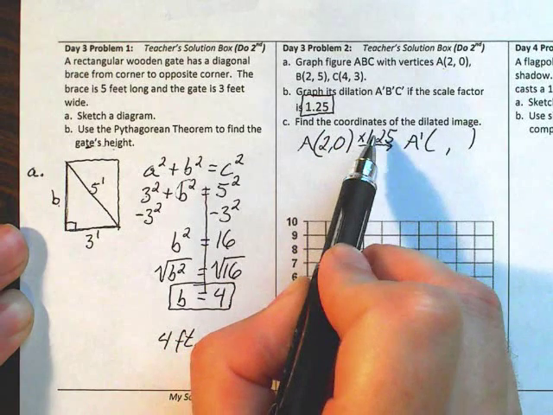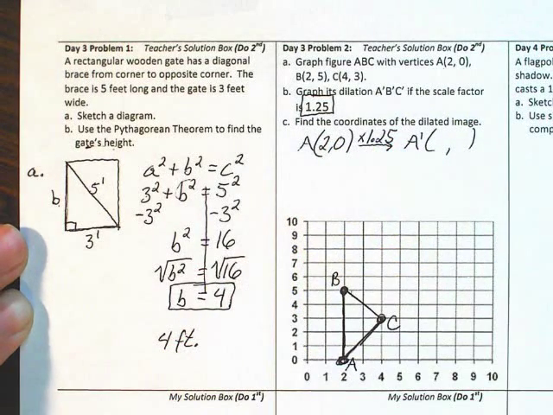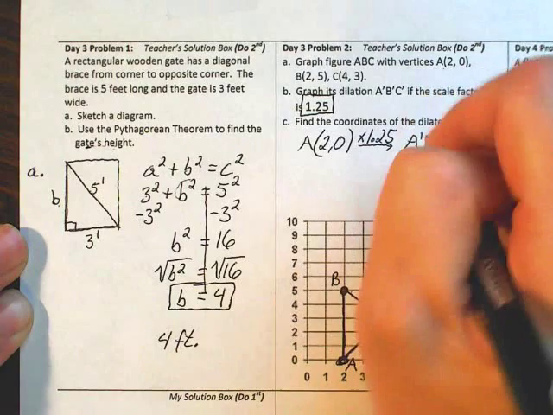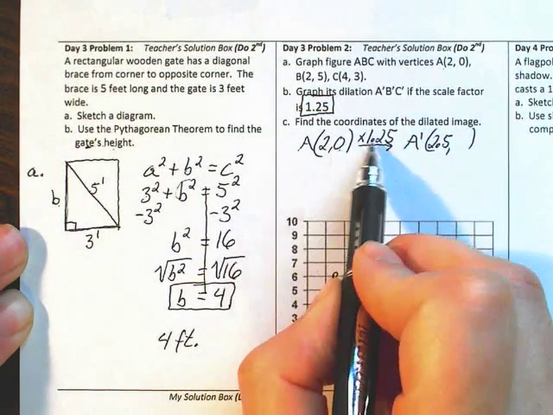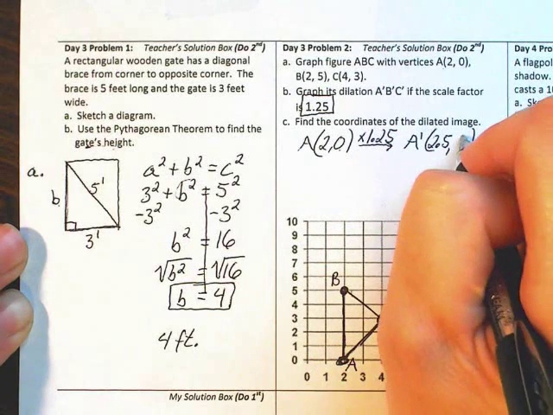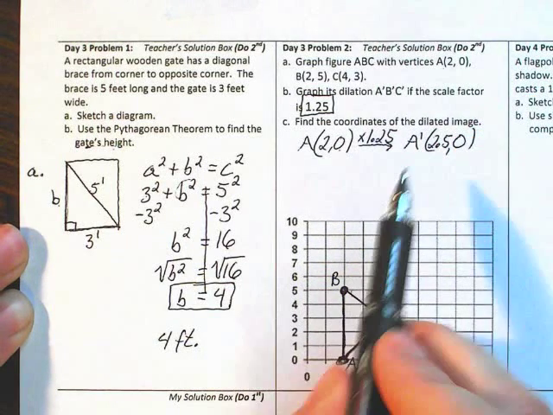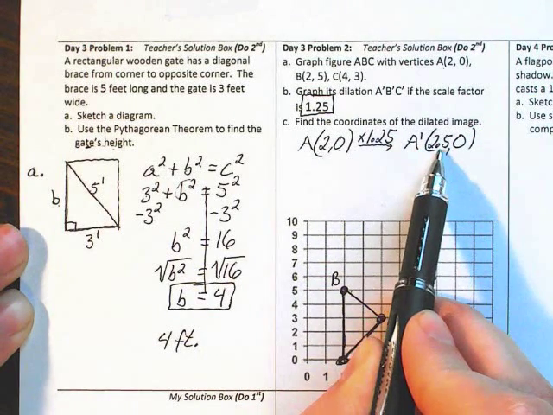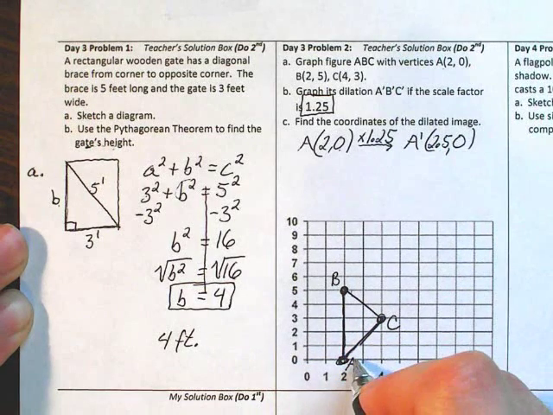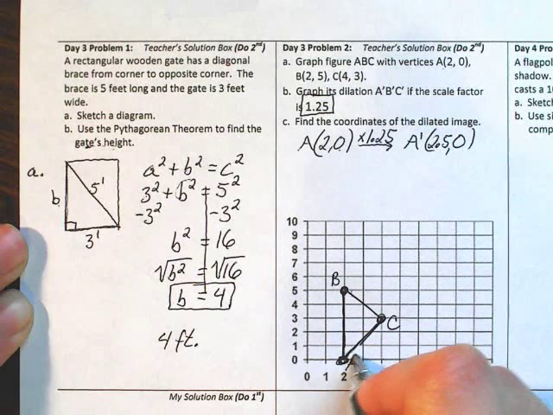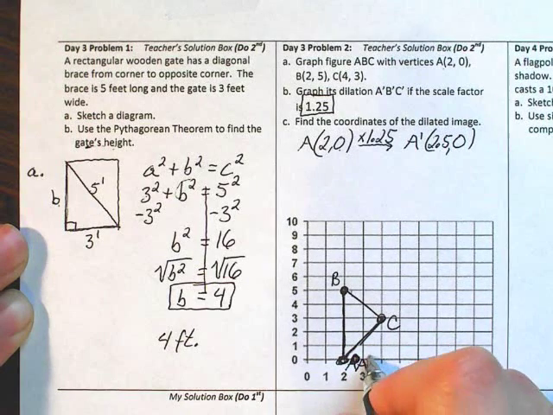Well, 2 times 1.25 we need to figure out. 2 times 1.25 would be like 1.25 plus 1.25. That's 2.5. And then 0 times 1.25 is 0. So point A prime at 2.5, 0 is located right here. A prime.